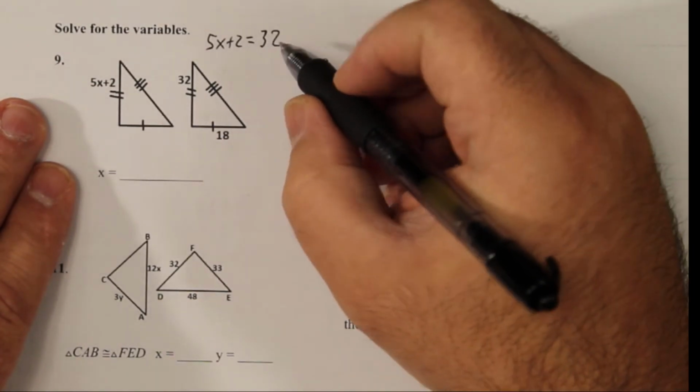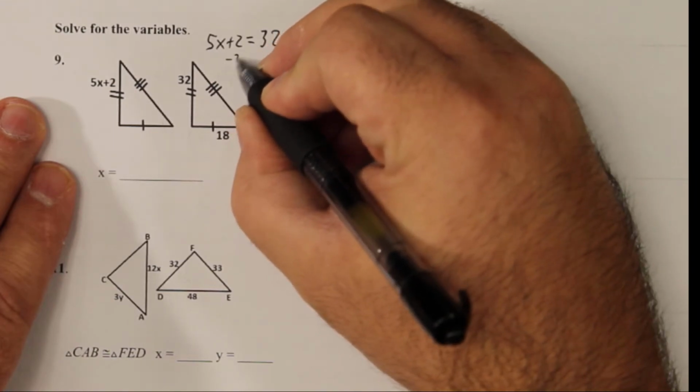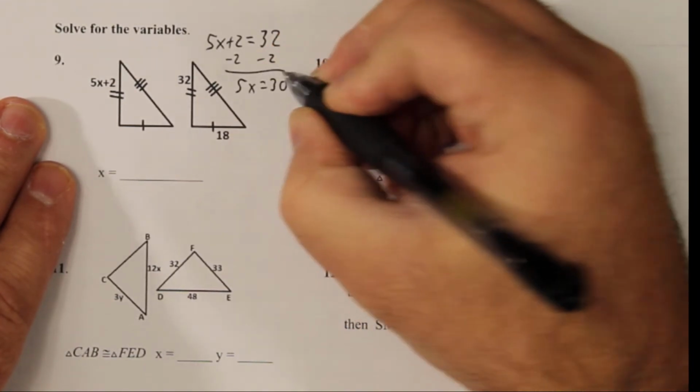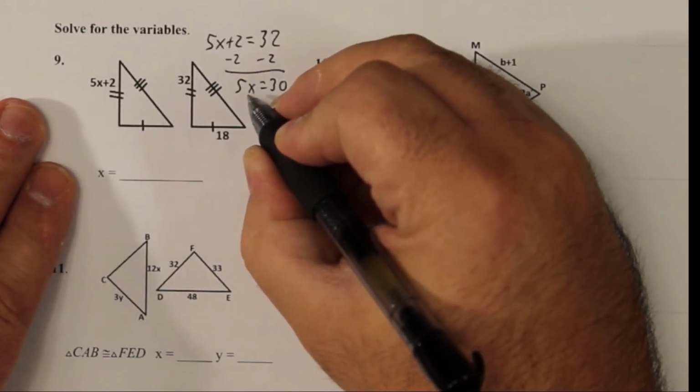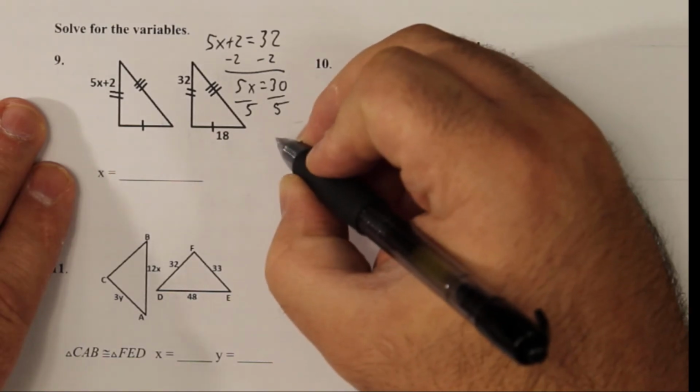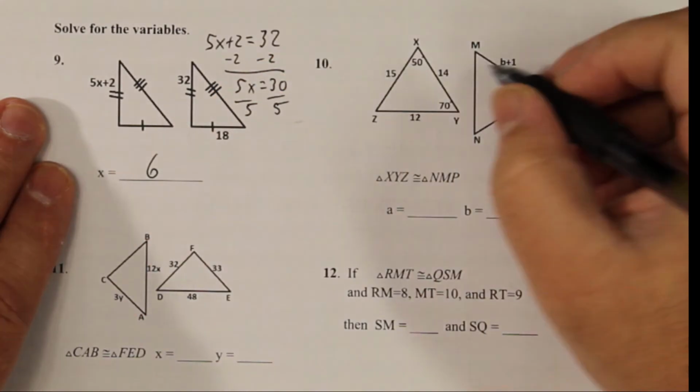Now that we have the equation, remember you're going to do the opposite and be fair. And then the opposite of multiplying by 5 is dividing by 5. Be fair. And then you get x is 6.